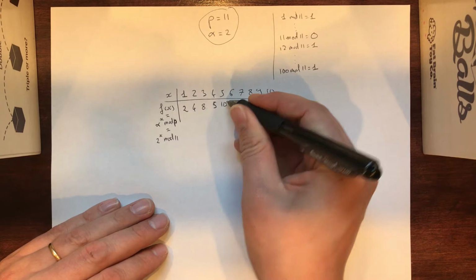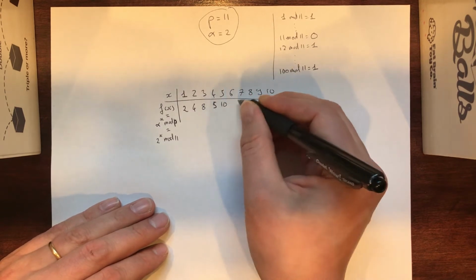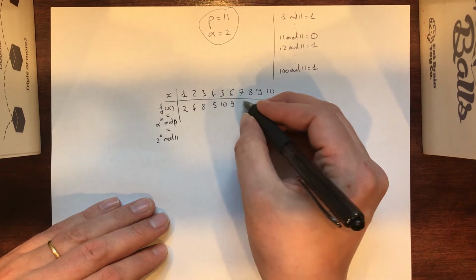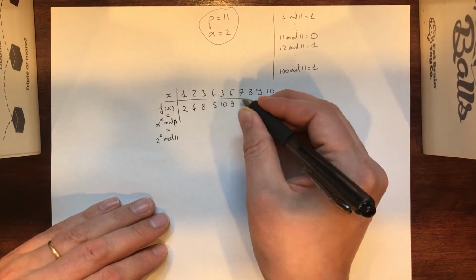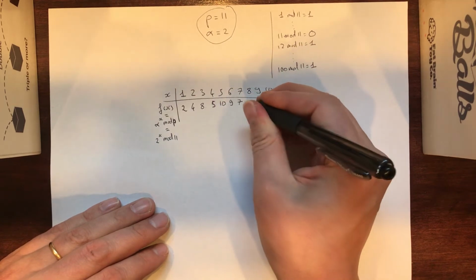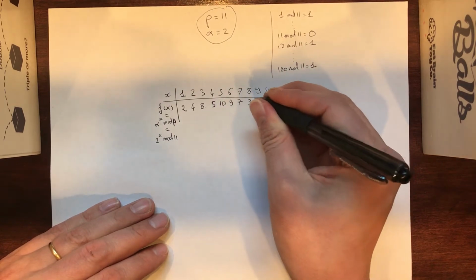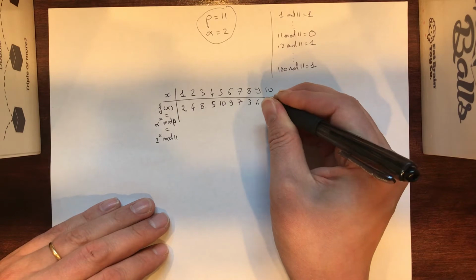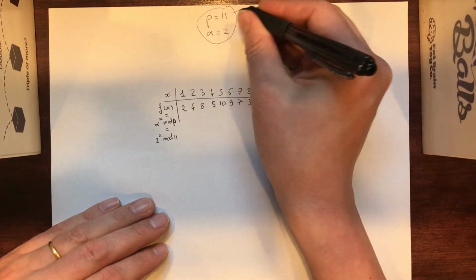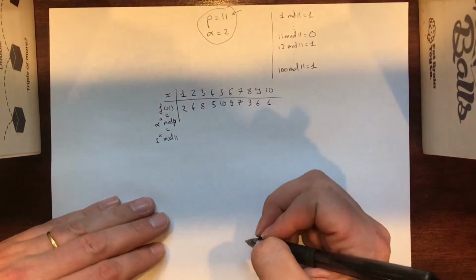You can do the same thing here. 2 times 10 is 20. 20 modulo 11 is 9. 2 times 9 is 18. 18 modulo 11 is 7, etc. So it's actually a fairly easy thing to compute. It's easy mainly because this is a small number.